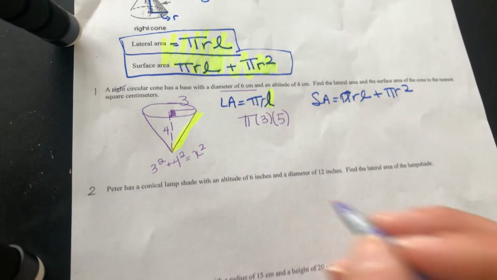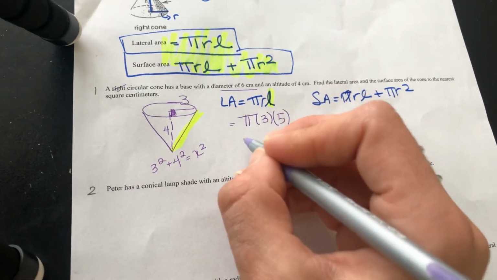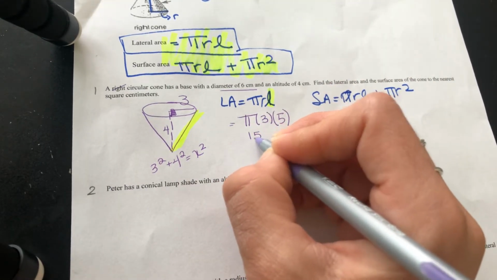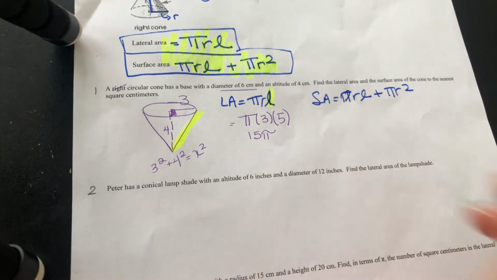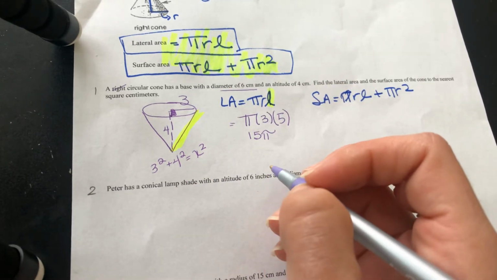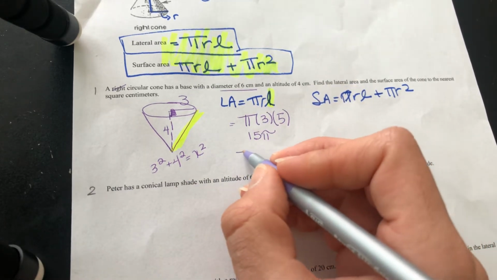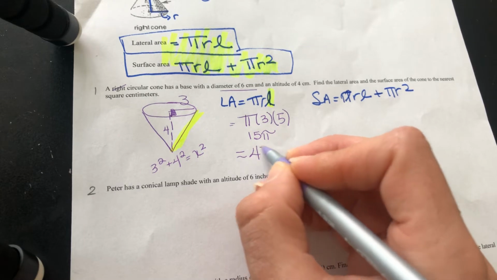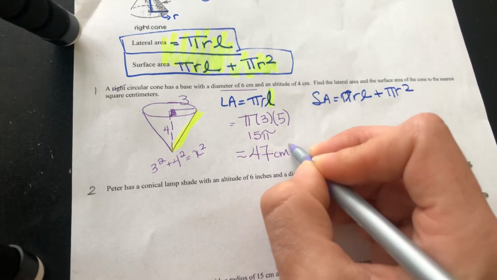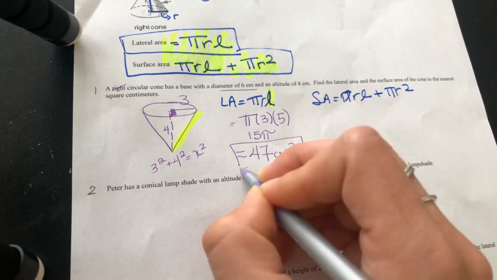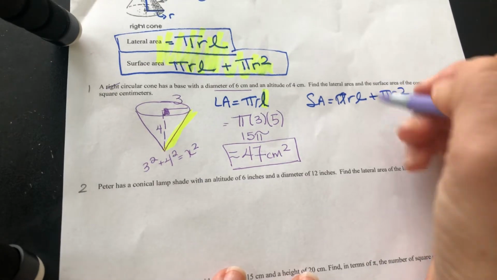So if you put that in your calculator, because I want the nearest square centimeter, obviously this is 15 pi. And nearest square centimeter is a whole number. So when you put that in your calculator, you get about 47. Pretty simple. All right, then, pretty easy now.